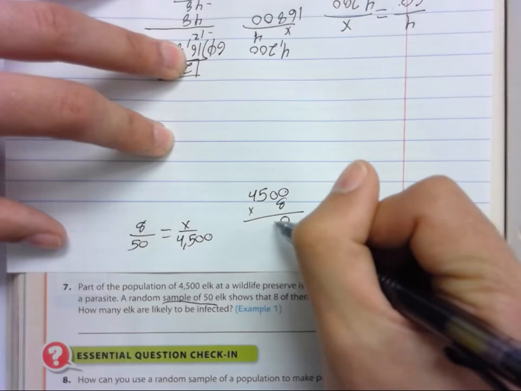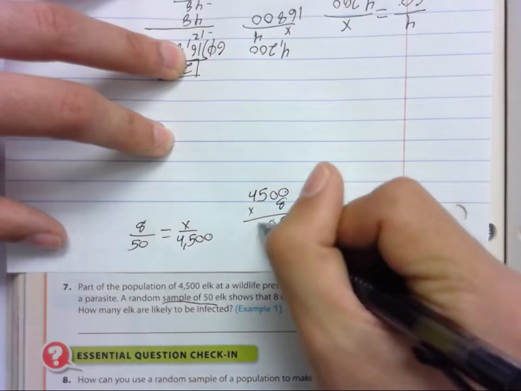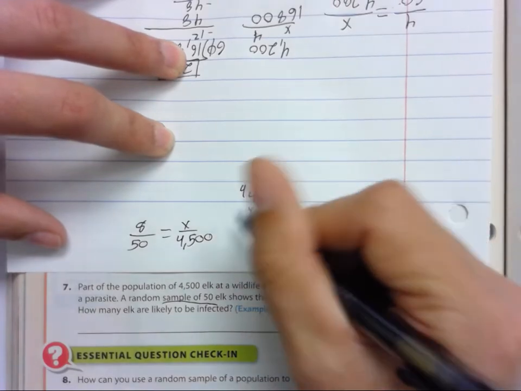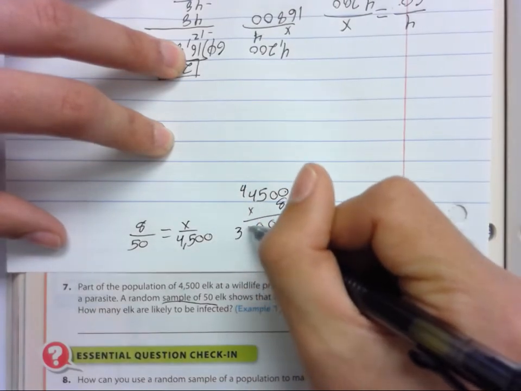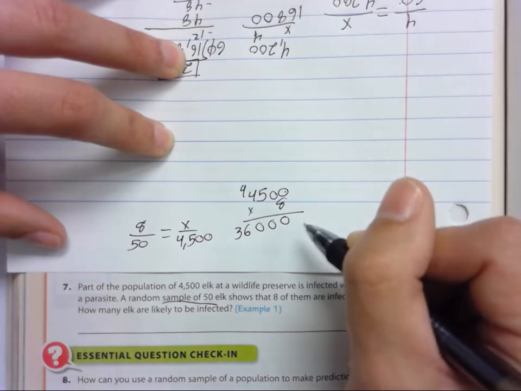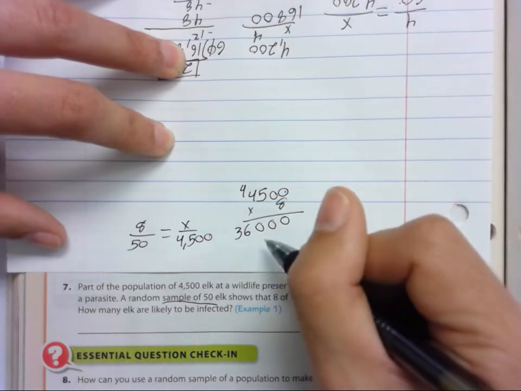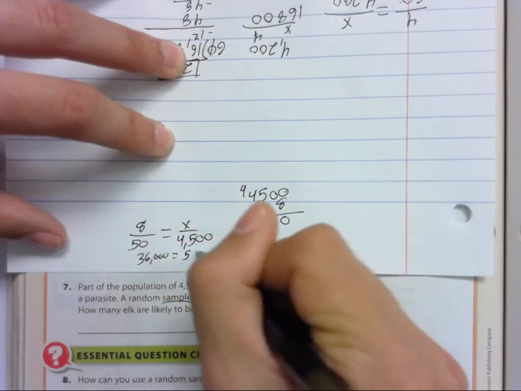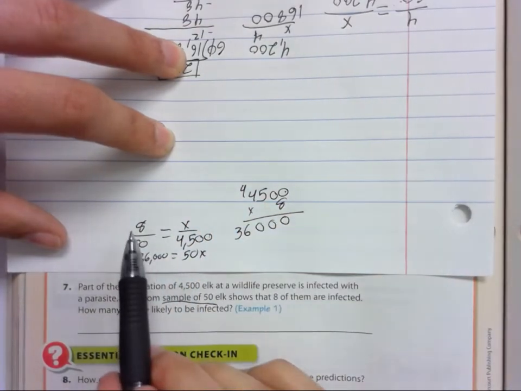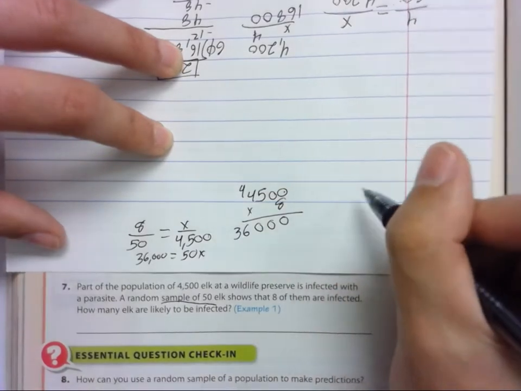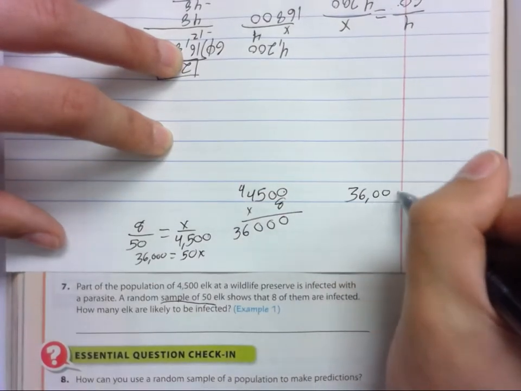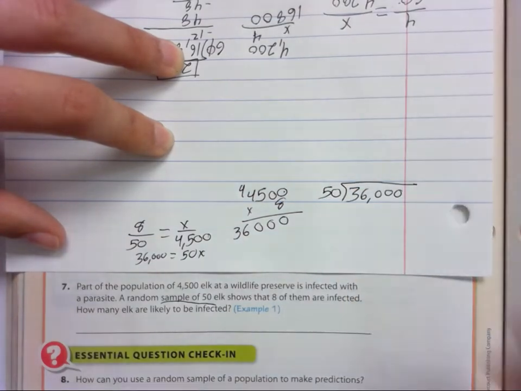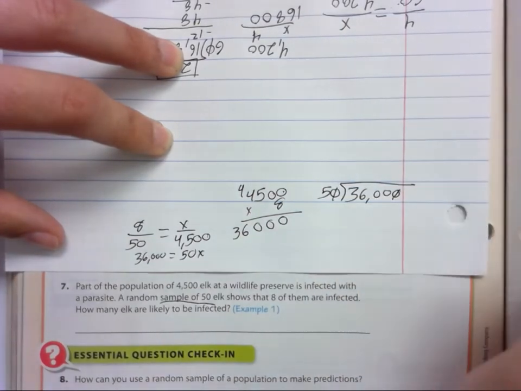8 times 0 is 0. 8 times 5 is 40. 8 times 4 is 32. Plus 4 is 36. So 36,000. So you get 36,000 equals 50x, because we multiply 50 times x. Now we need to do 36,000 divided by 50. Again, here we can cross out these last zeros.